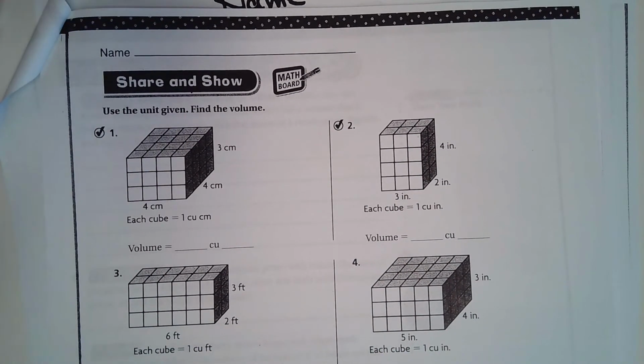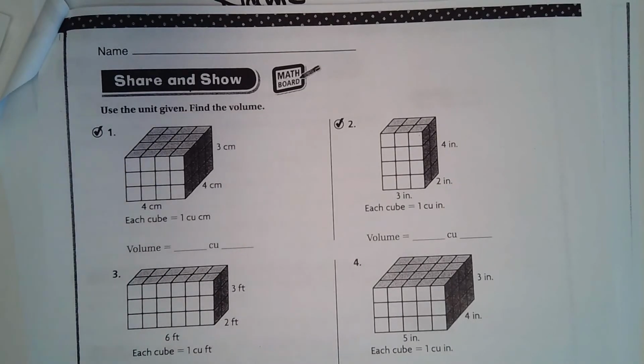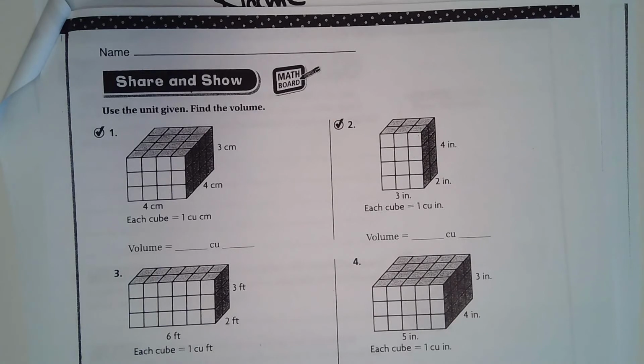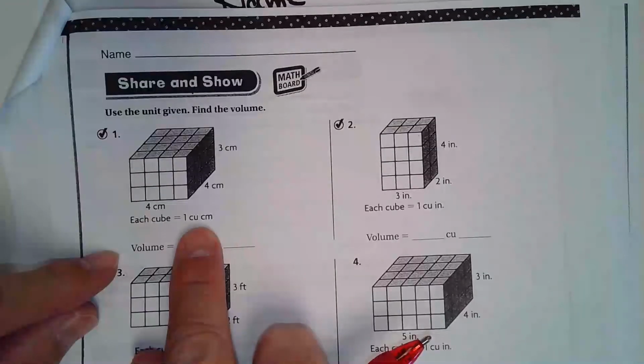All right. I want you guys to do this page here right now. We'll do the first one together. Okay. Everybody do number 1.